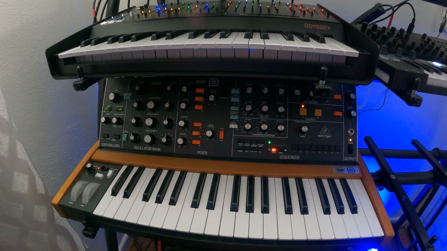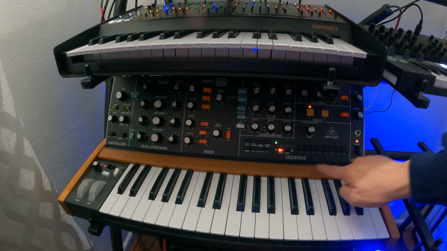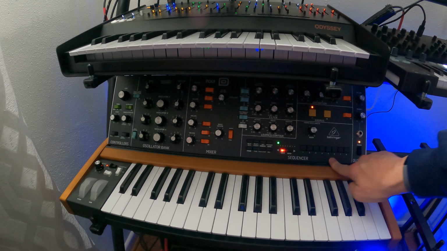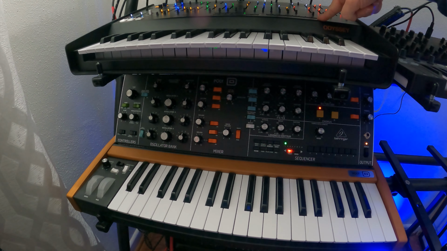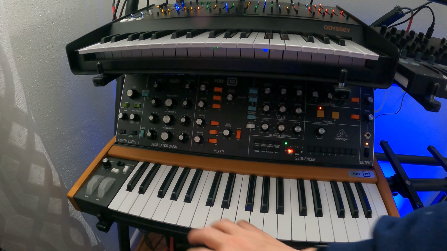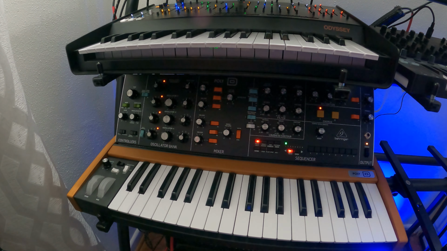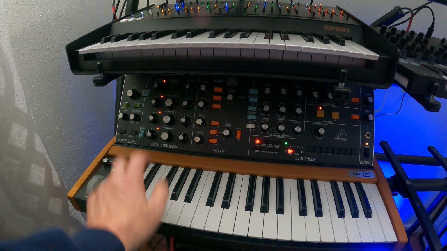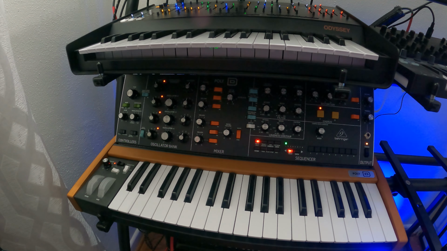So, like the Odyssey, the Poly D comes with a sequencer. This has a hold circuit, so I can hit the hold, walk away and leave it, and I got an E. Cue up your big whatever, that's very usable.